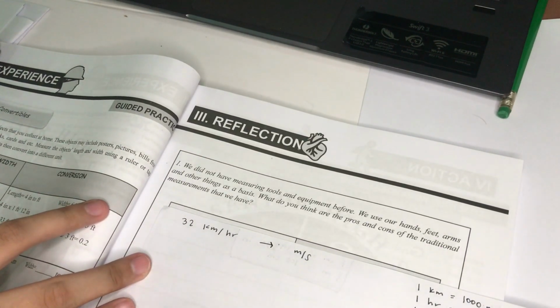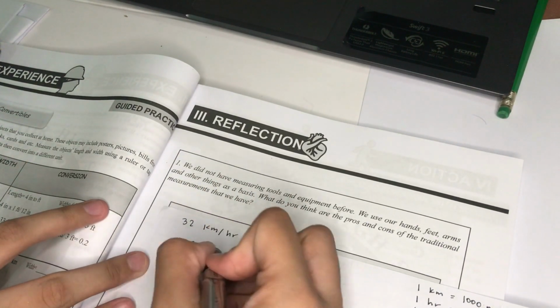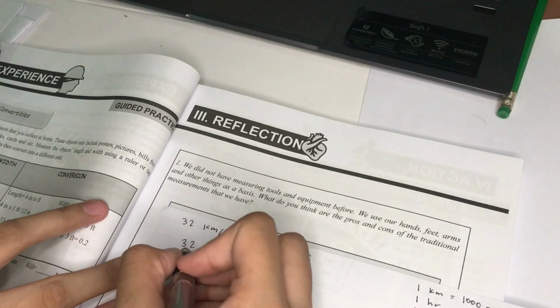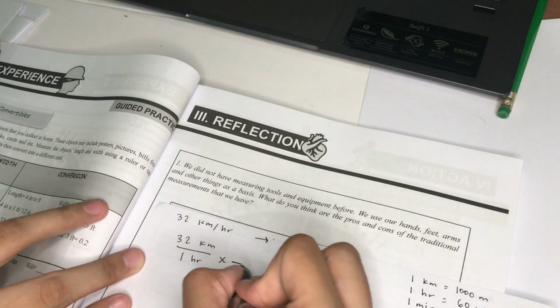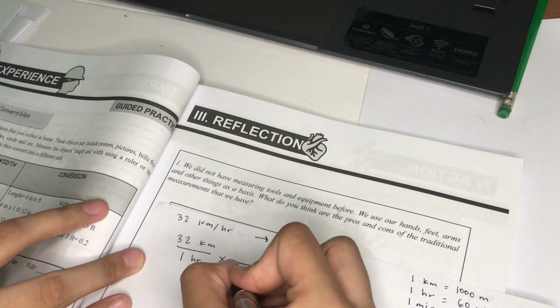Now, first thing to do is to write 32 km per hour into fraction form, like this. And then multiply it into another fraction. We're gonna put 1 km below.